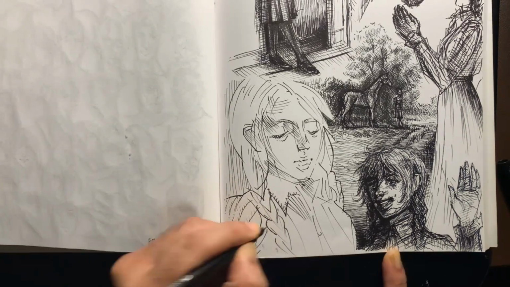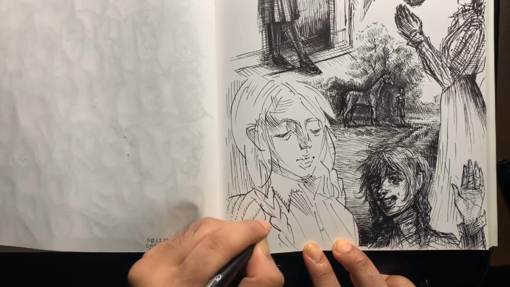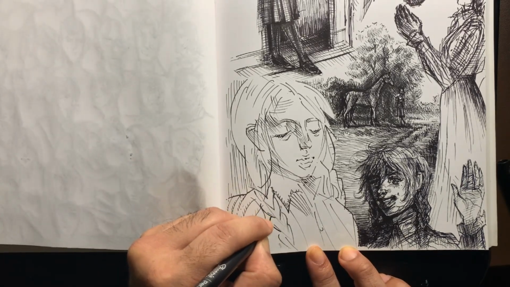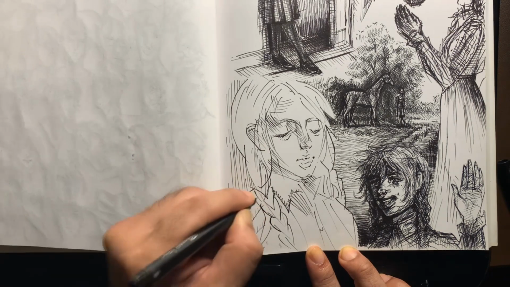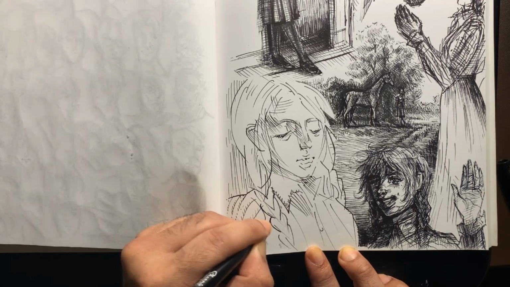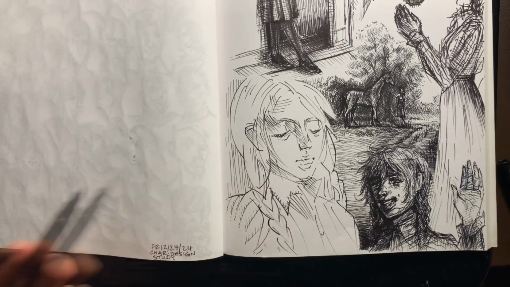Because that's part of the look of it. I don't tend to do this kind of look, but I like it though.